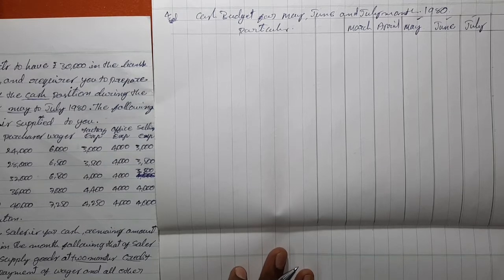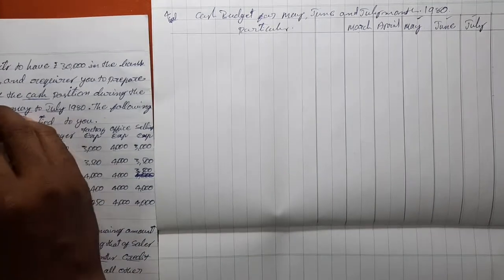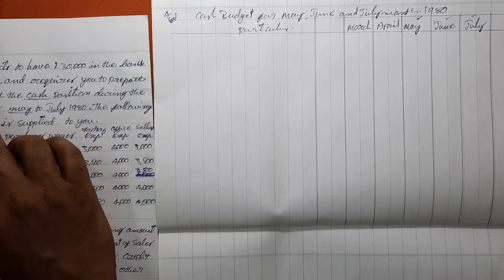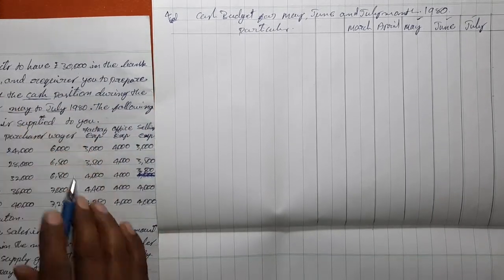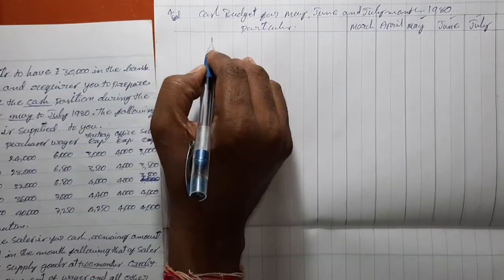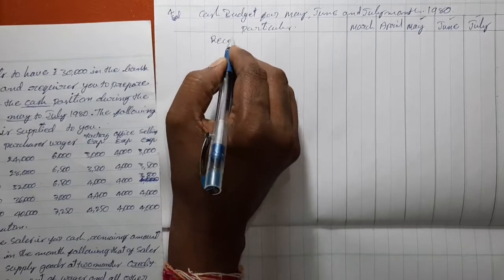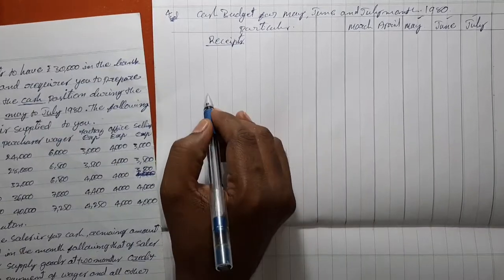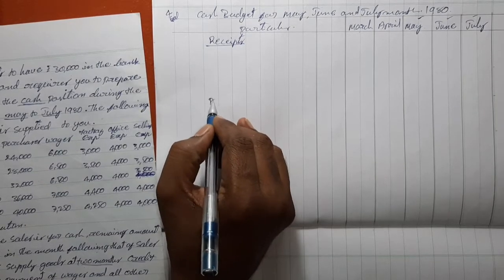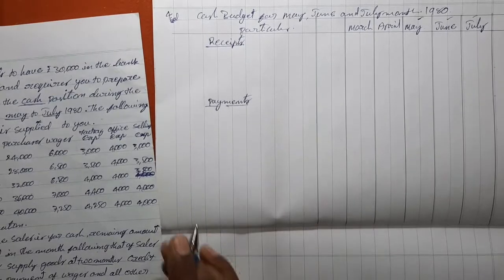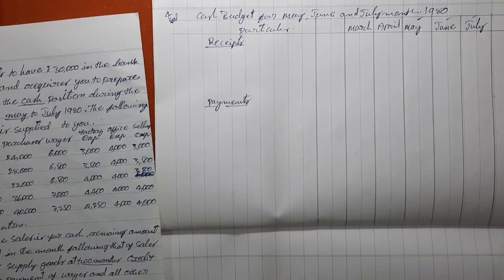Okay, look. A firm is expected to have 30,000 in the bank on 1st May 1980. So we are preparing a cash budget. What is there in a cash budget? First receipts, then payments. These are the only two. When we discuss cash, there are receipts and payments, that's it.